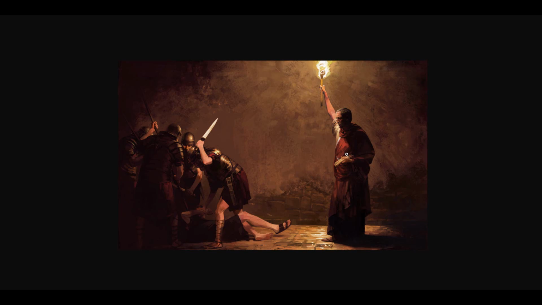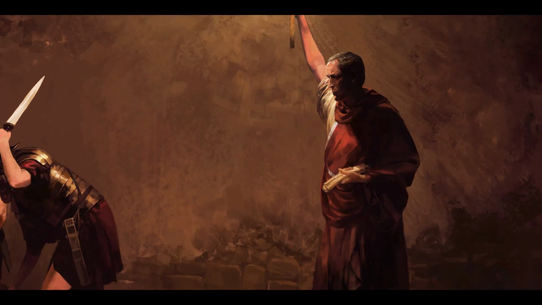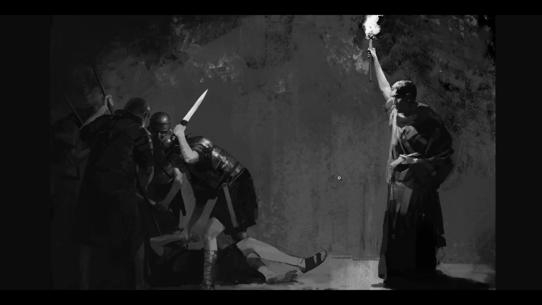Now this one feels very classical to me. First of all, the pose, or the way this thing is composed, it feels like a traditional classical painting. I think the term is neoclassical.